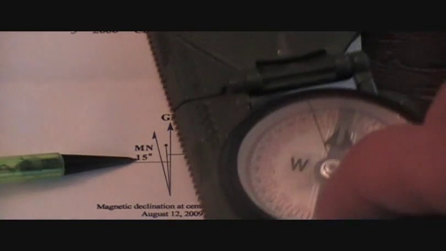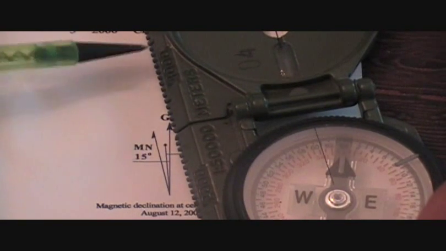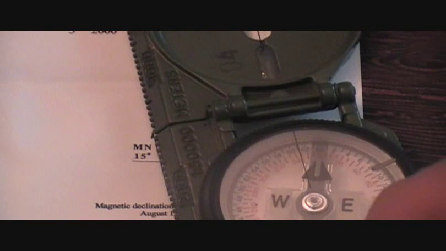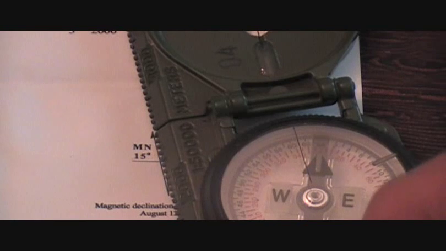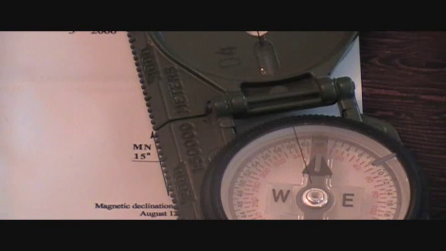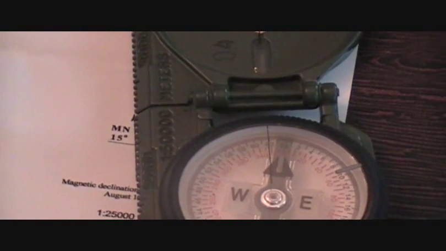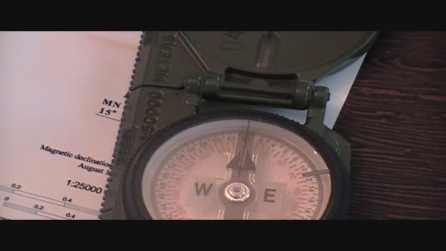So if we took our compass and the straight part of it, I have the Kaminga, so this left side of the compass is a straight edge also, and it actually has a measuring device on it. But if we took that compass and put it right on that magnetic north and then just shifted our map like such, our map is now oriented to the terrain in front of us.